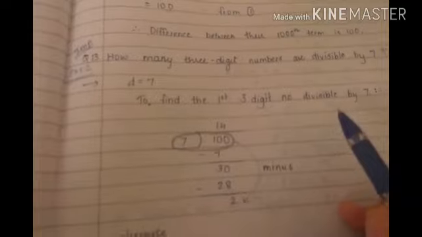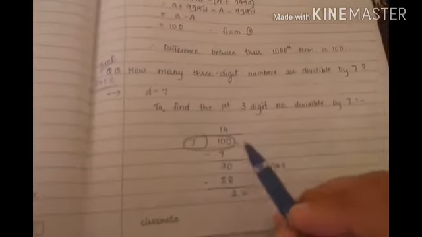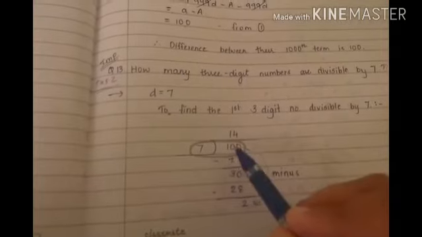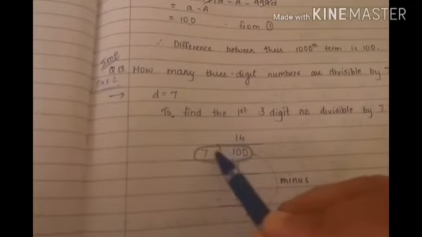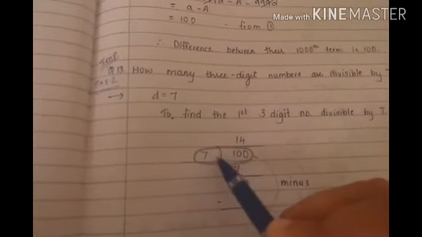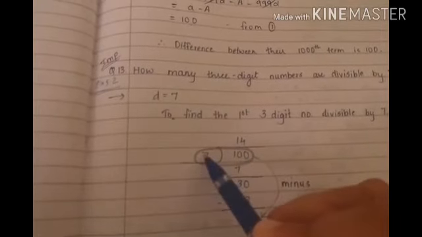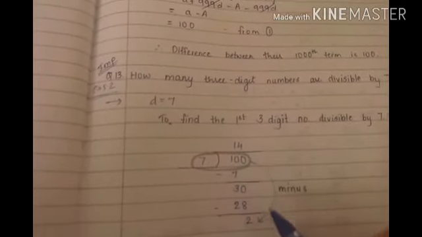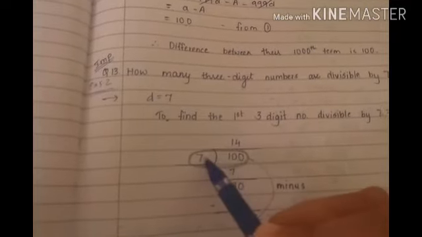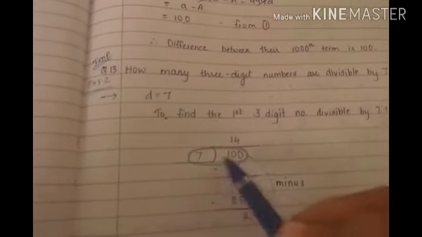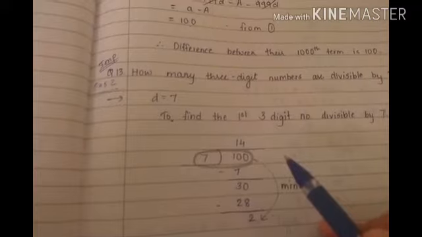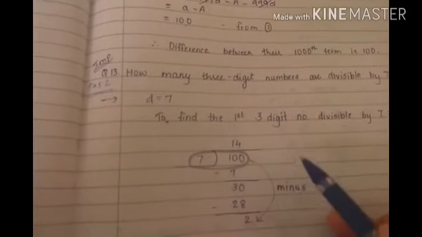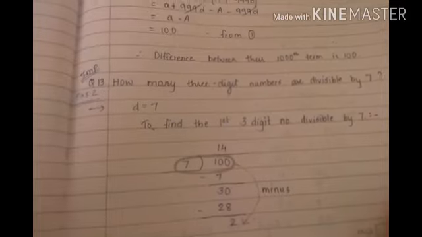To find the first 3-digit number that is divisible by 7, you divide 100 by 7 and get the remainder 2. Then you add 7 and 100. So 100 plus 7 is 107, and then subtract the remainder 2. 107 minus 2 is 105. So you automatically get the first number divisible by 7. 105 is the first 3-digit number divisible by 7.